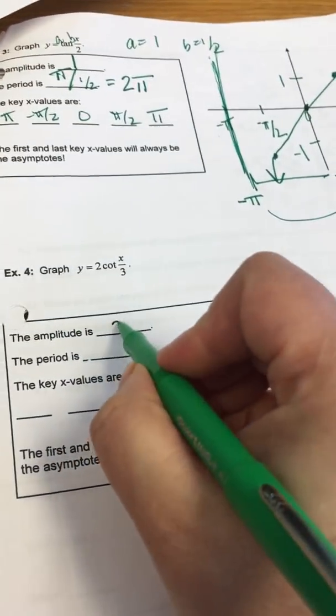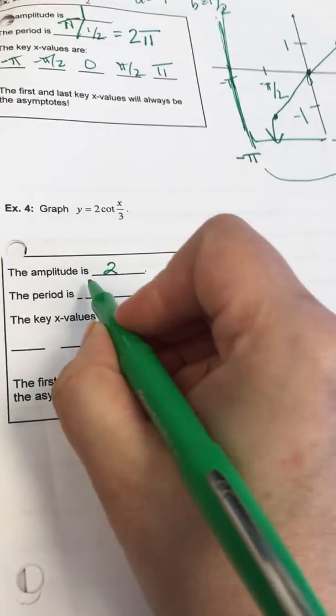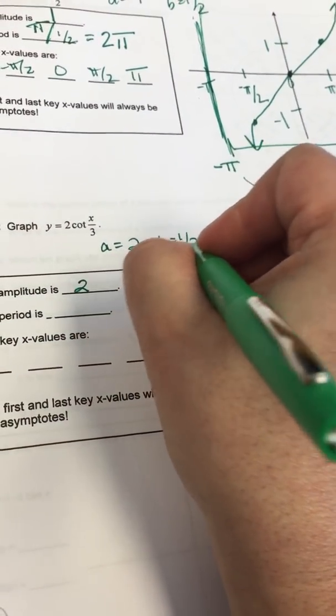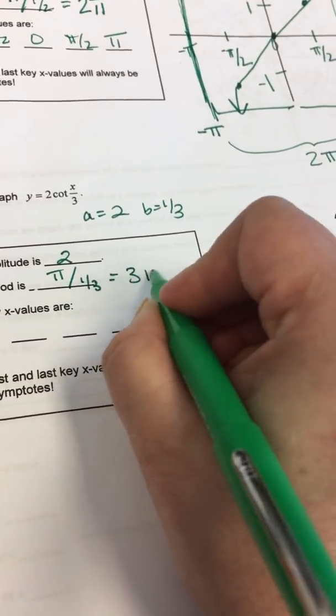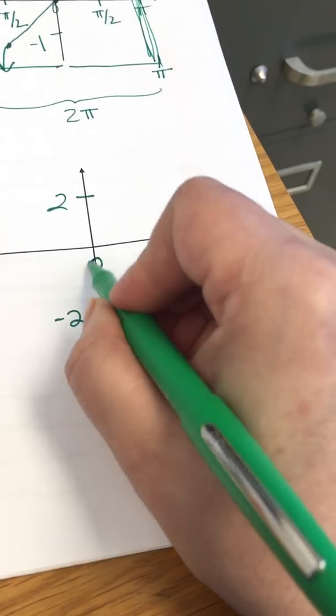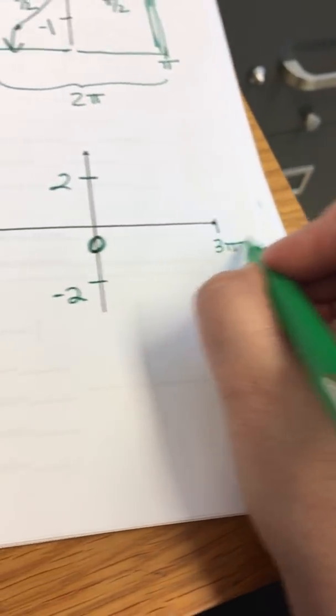Cotangent goes the reverse way. Amplitude is 2, so I go from 2 to negative 2. So a was 2 and b was 1/3. Period is pi over that, so 3 pi. Cotangent starts at 0 and goes out to 3 pi.